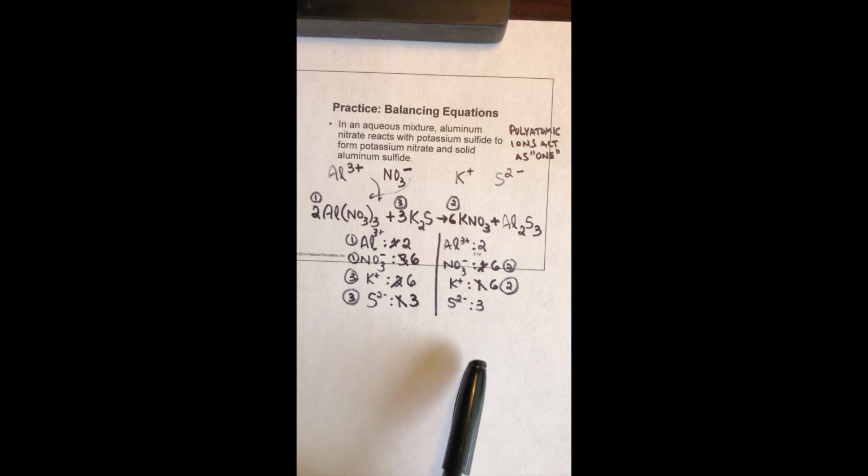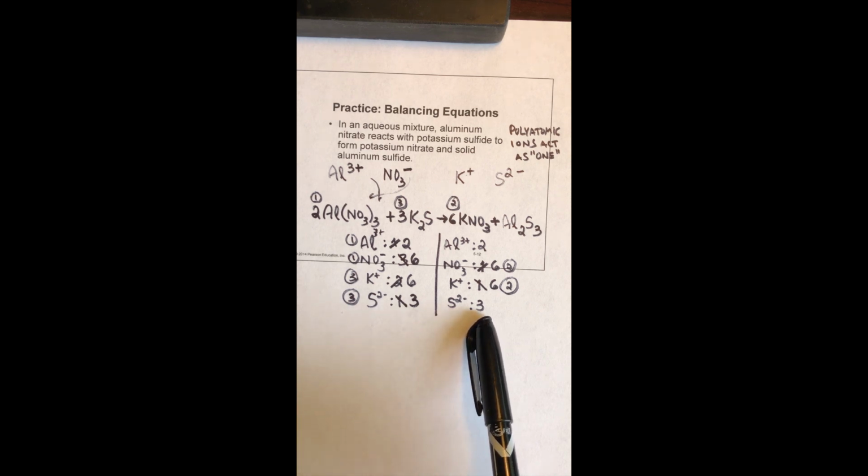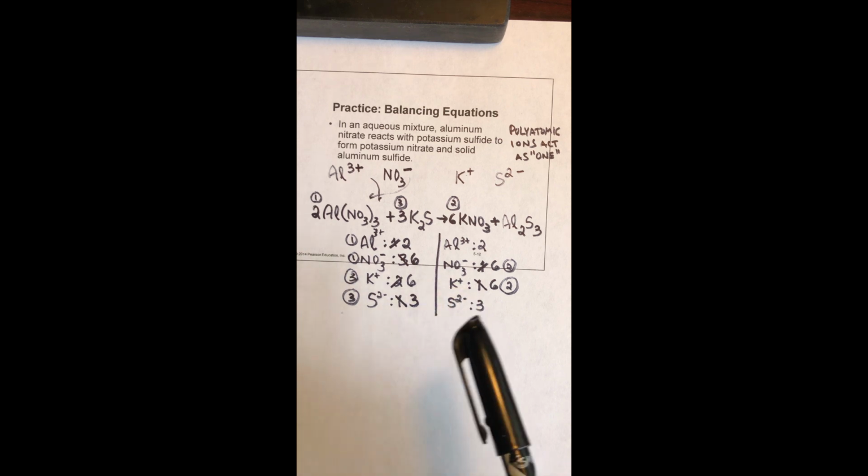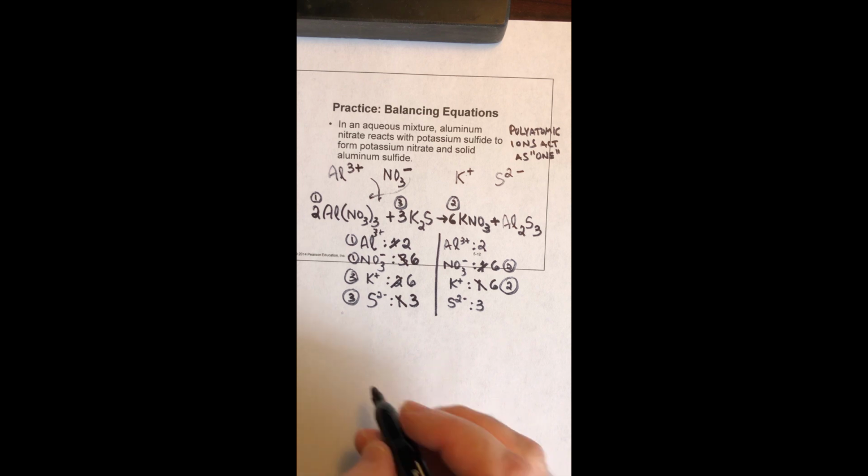But guess what? That's exactly what I needed. And this is typical. Usually after 2 or 3 steps, if there is one remaining element, it typically gets balanced out. So let's go ahead and rewrite it now with the proper physical states.